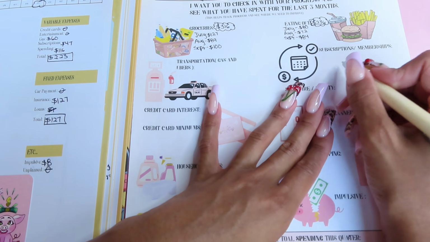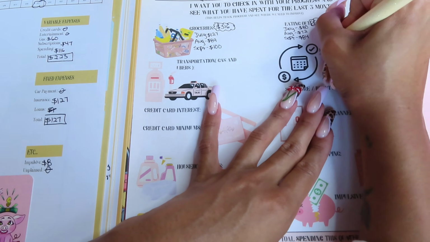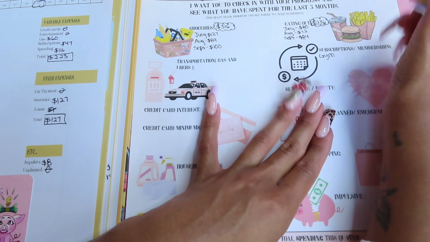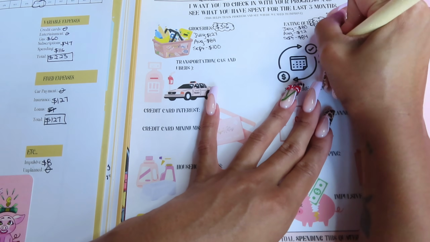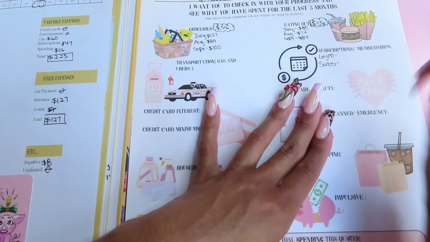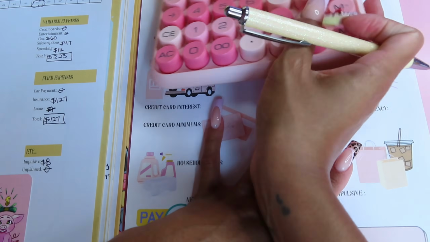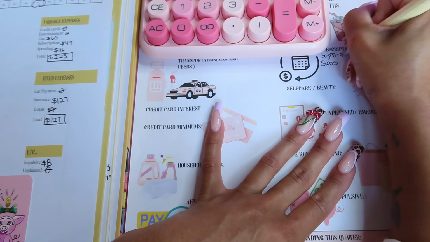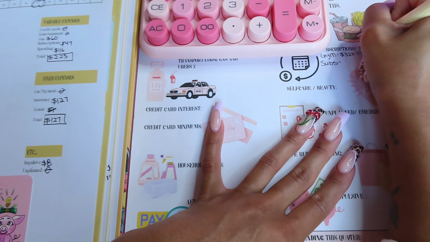So for subscriptions, I could tell you right now for my gym membership, I spend $32 each month. And then my regular subscriptions, I spend $47. So for this one, I'm just going to write down what I spent for the span of 3 months. We're going to go ahead and do gym, which is $32 times 3 months.